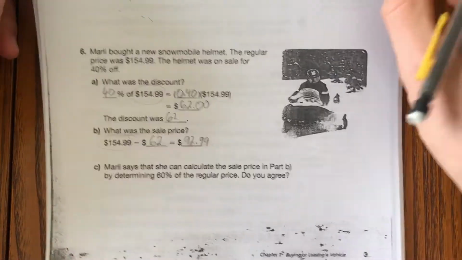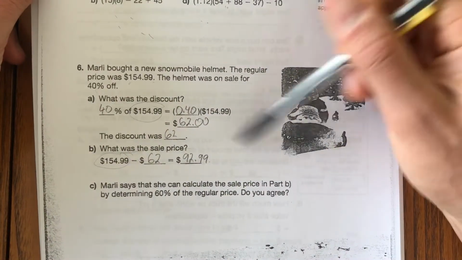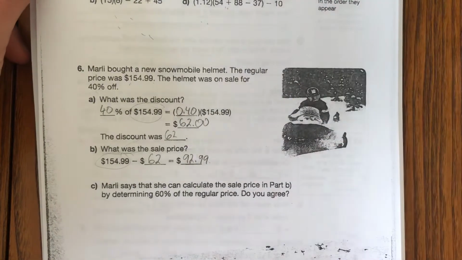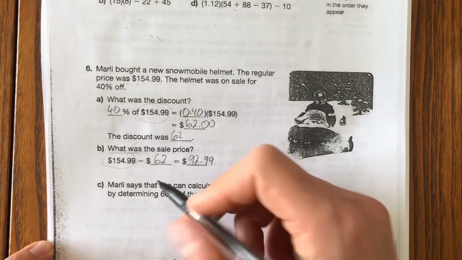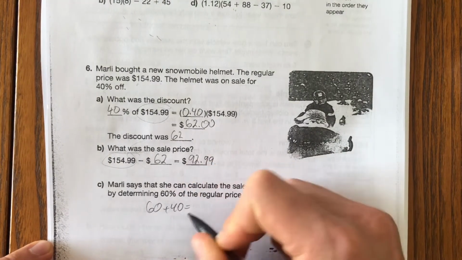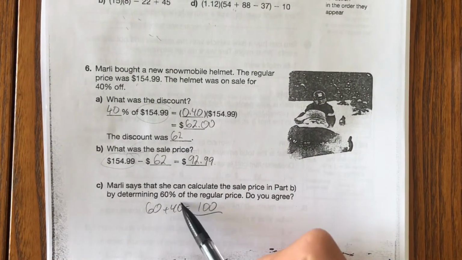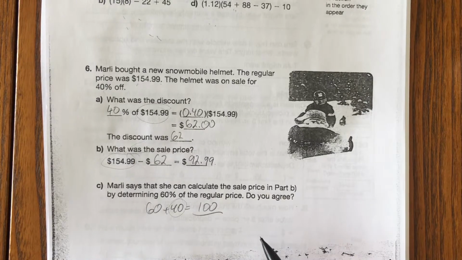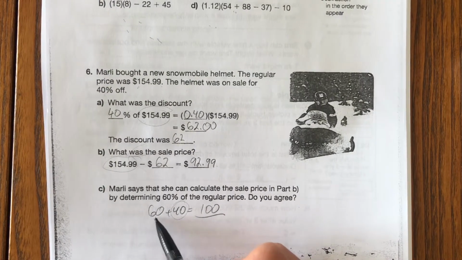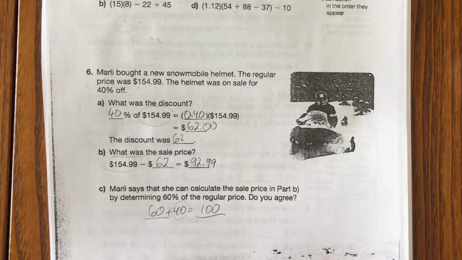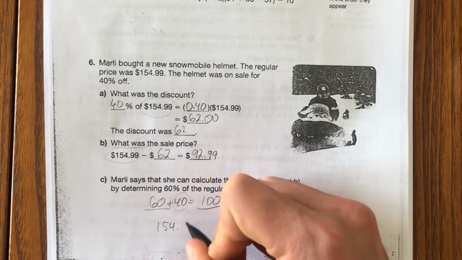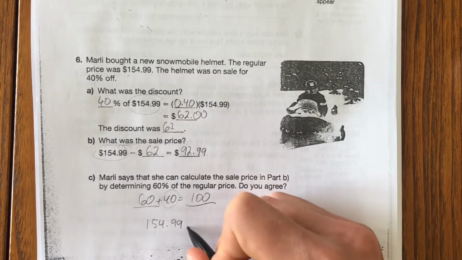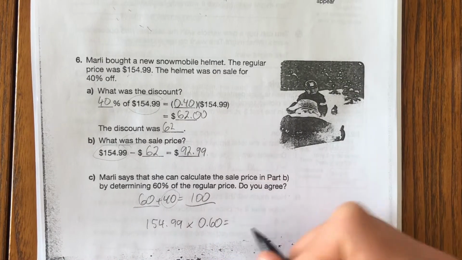Marley says that you can calculate the sale price in B by determining 60% of the regular price. Do you agree? Yes, I do agree, because everyone should know that 60 plus 40 is 100. Instead of calculating how much off we get, it's easier to just calculate what the cost will be of the helmet, because we know that the cost will be 60% of the original. So we can do the calculation. Original price is $154.99, and all we have to do is times it by 60% to get our answer.